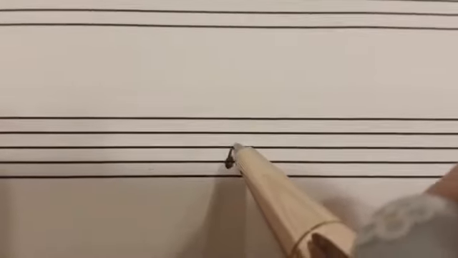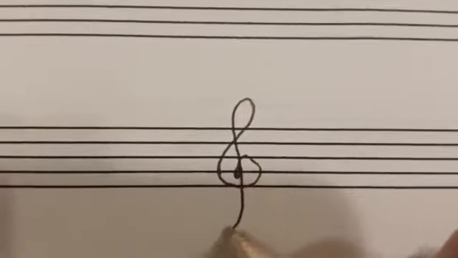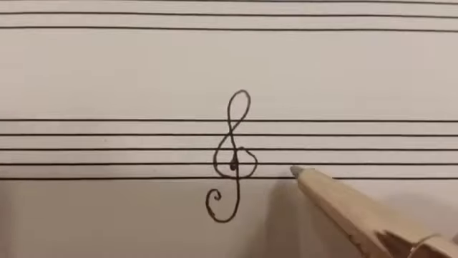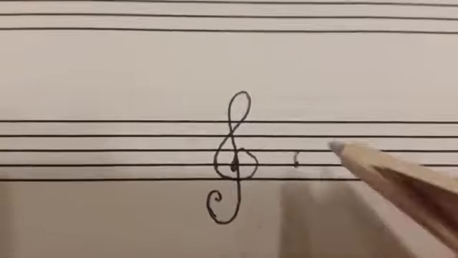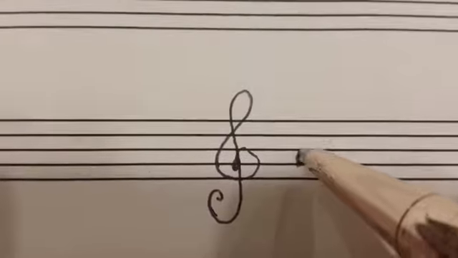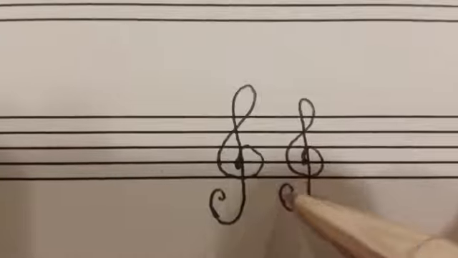Let me show you. First of all, there are 5 lines, the music staff, and the treble clef will look like this. You start this dot from the second from the bottom and circle around, go up and down. Shall I do it again? Here, circle. Circle around and go up and down.